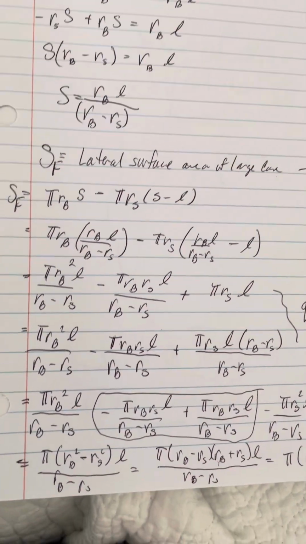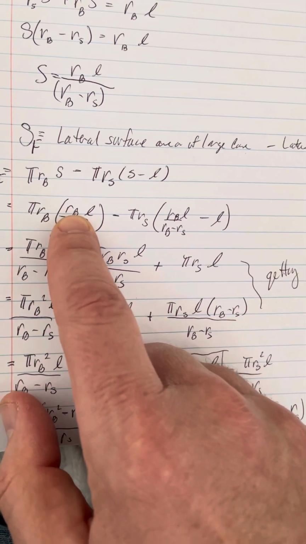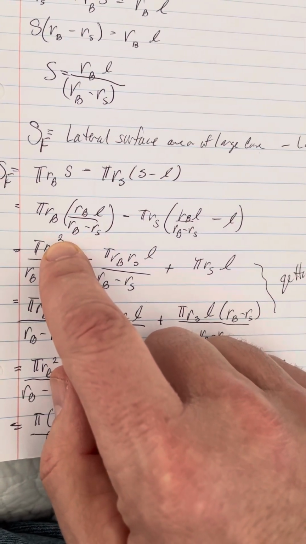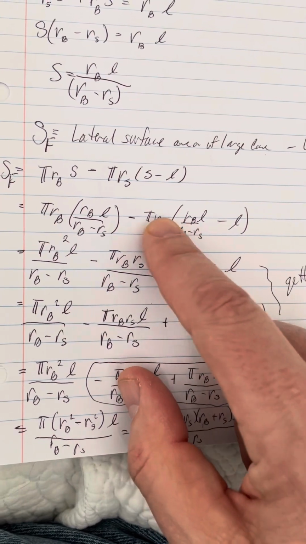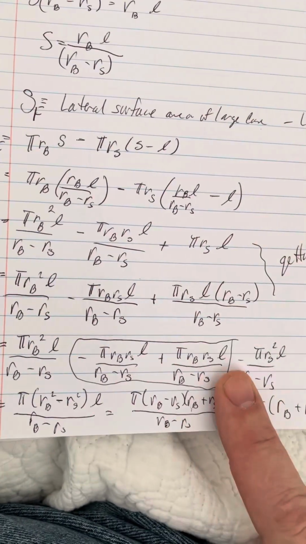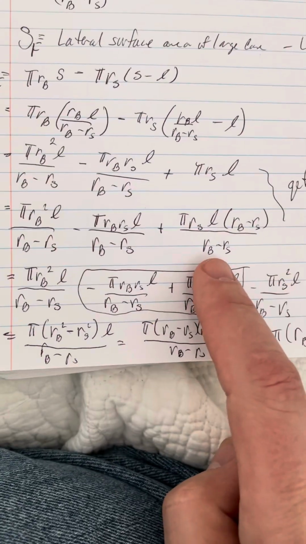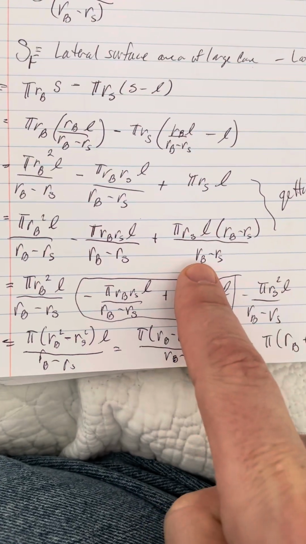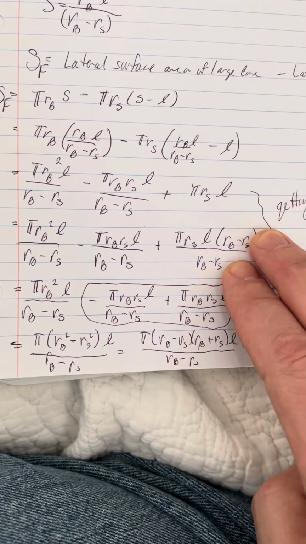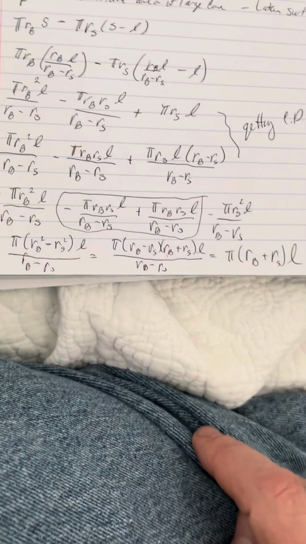All right, so now we're going to go RB times RB. You can get some good curly fries there. Haha. So we have RB squared. We're going to have RB and RS, those two getting multiplied. And then we're going to have pi RS with the L going on. We're going to go through the process of getting a common denominator. So we're going to multiply this piece by RB minus RS over RB minus RS. So that's a funny way of looking at a 1, but it is a 1. And we're getting the RB minus RS from here and from here. All right.